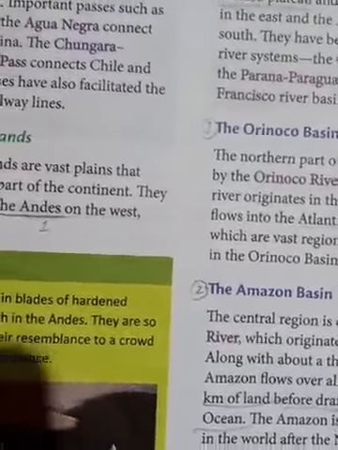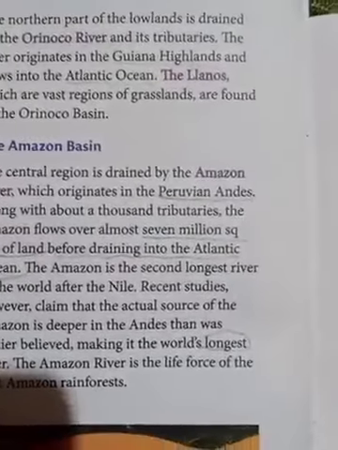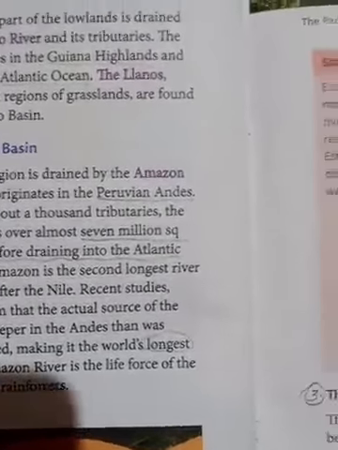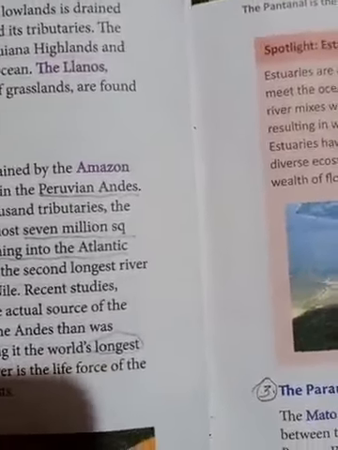These are the main rivers in South America. Orinoco Basin, Amazon Basin, Parana, Paraguay, Uruguay Basin, and after that, the Sao Francisco Basin.